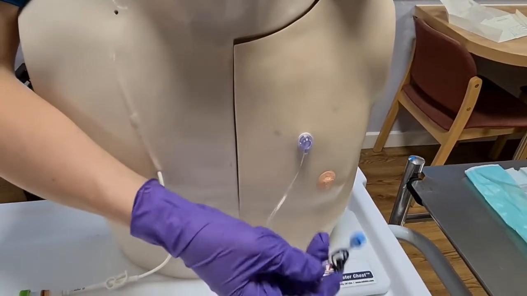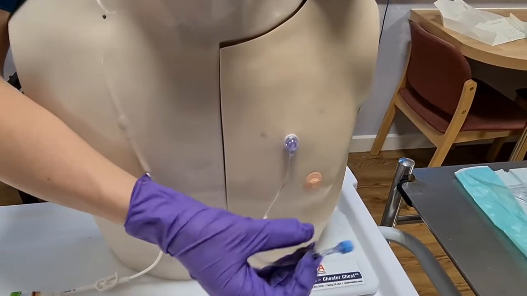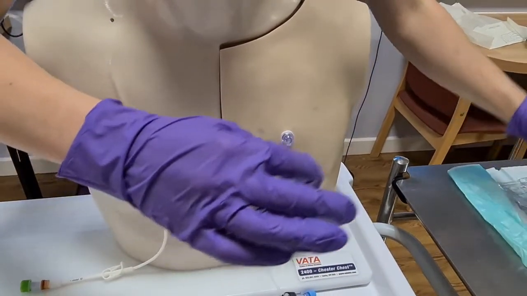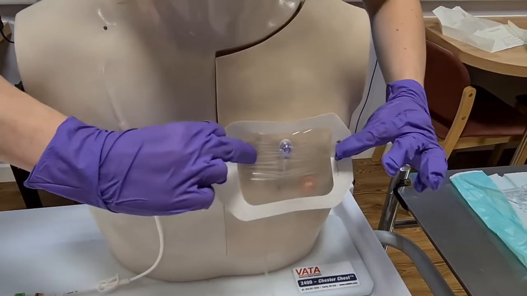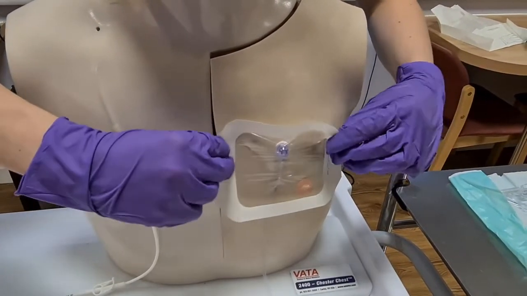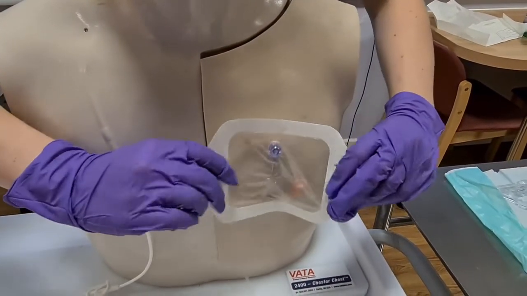So it is a single line, so compatible medication only through. And you place your Tegaderm film over the top. So don't put it on like that, you're going to cause blistering and it'd be uncomfortable for the patient. So get it as close to the line as possible.